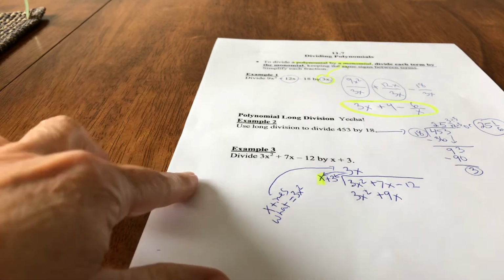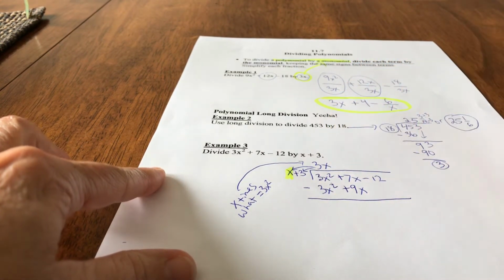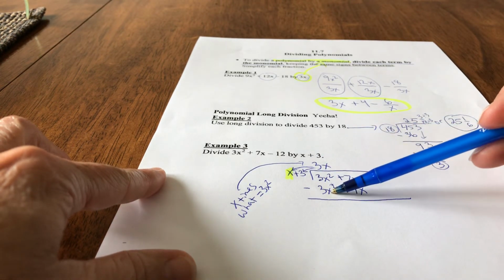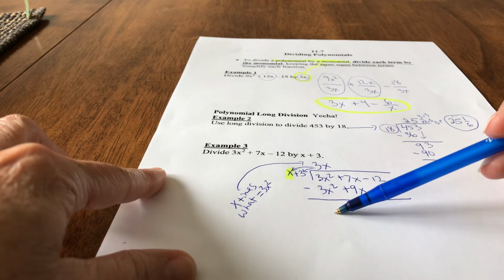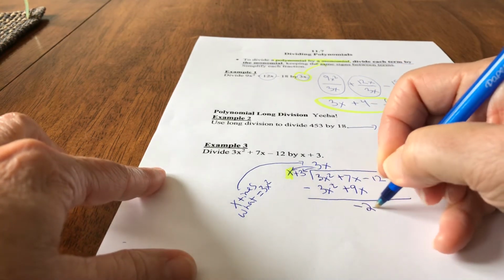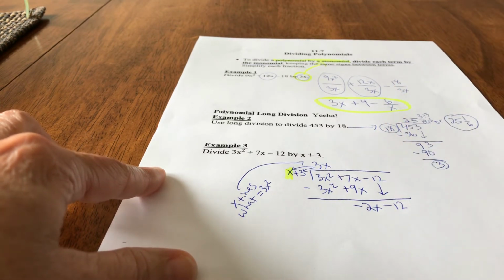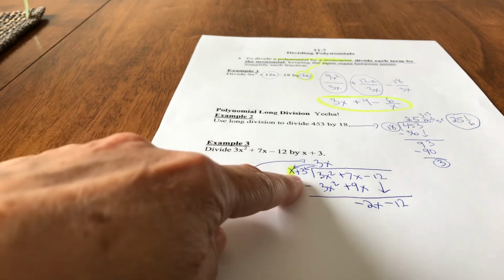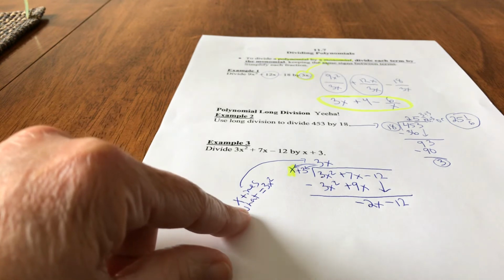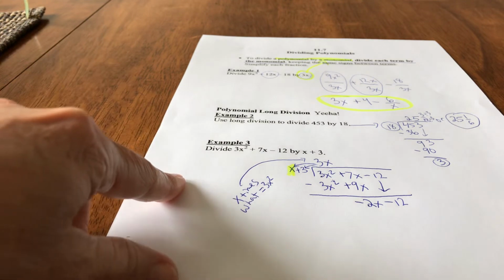Then, just like you did in the long division problem, you're going to subtract. Okay, so therefore, you're doing this intentionally. 3x squared minus 3x squared is going to be nothing. 7x minus 9x will leave me with a negative 2x, and I can bring down this minus 12. Go back out to that highlighted x. Ask yourself this same question, except this time it's x times what to give you this negative 2x.